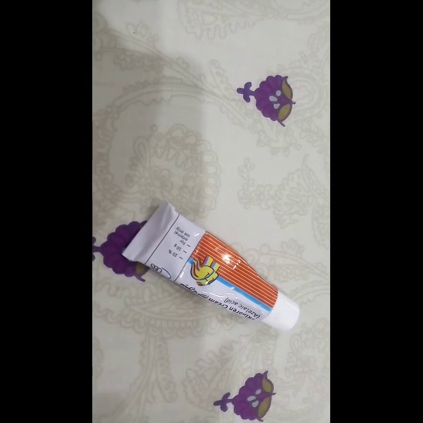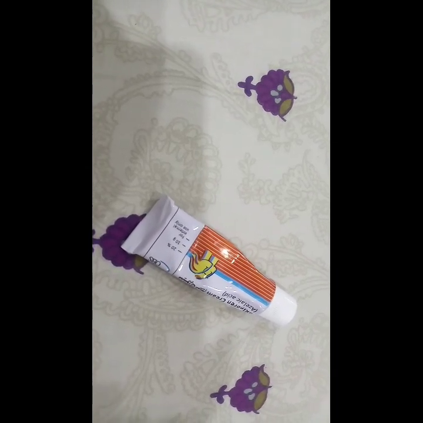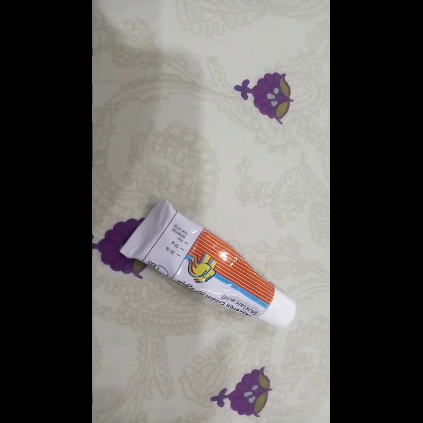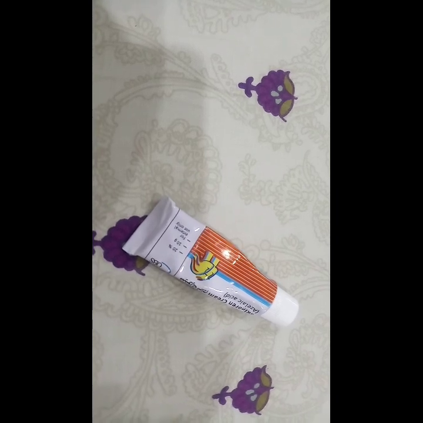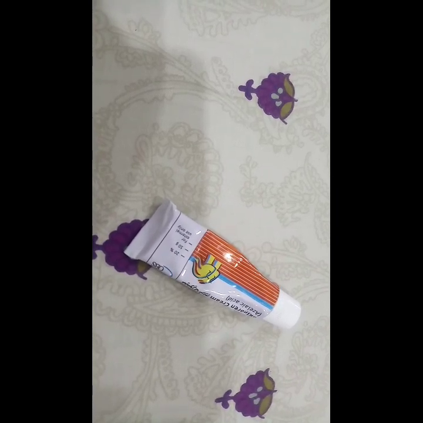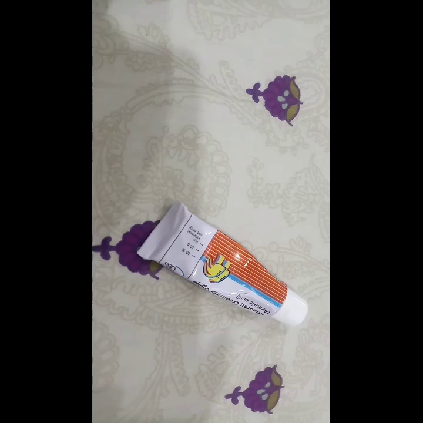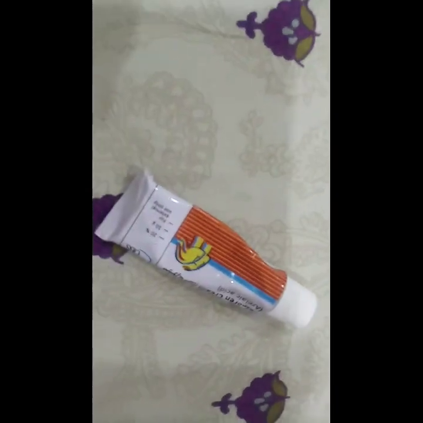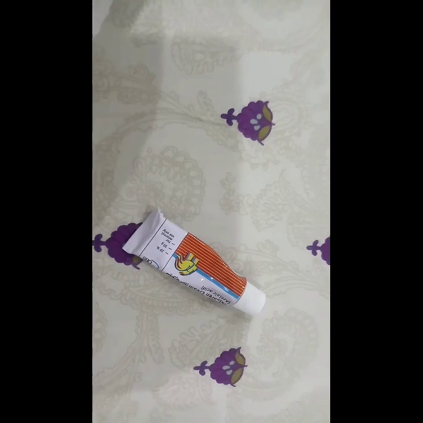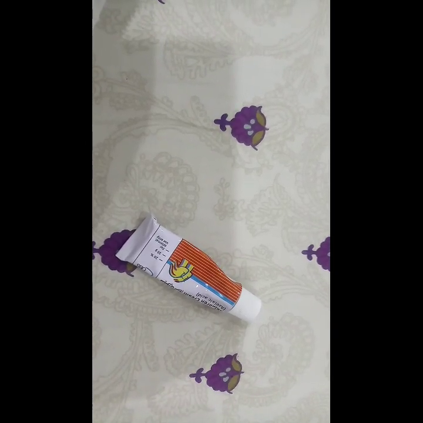How to use azelaic acid? Azelaic acid is a potent ingredient that packs a powerful punch. However, some dermatologists say it's gentler than many chemical exfoliators like BHAs, AHAs, or lactic acid, which means people of all skin types can use it.